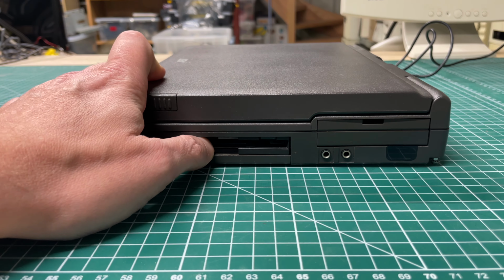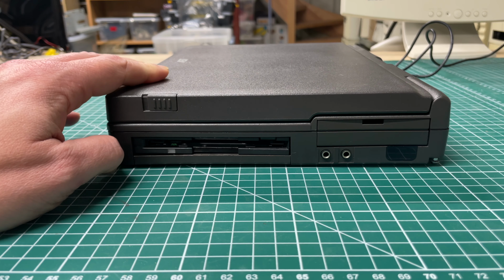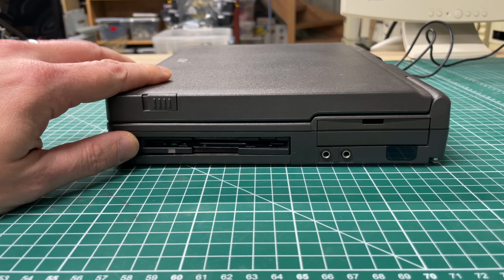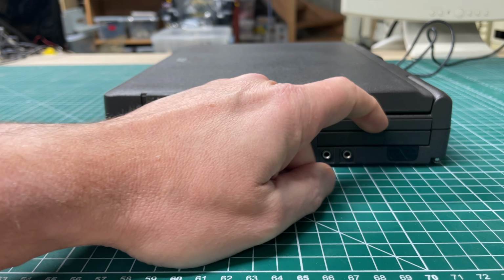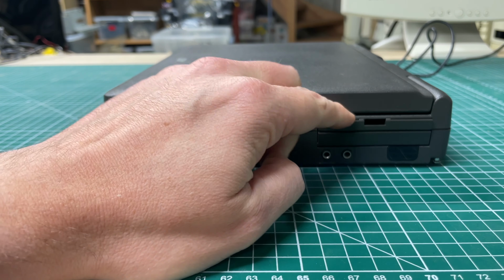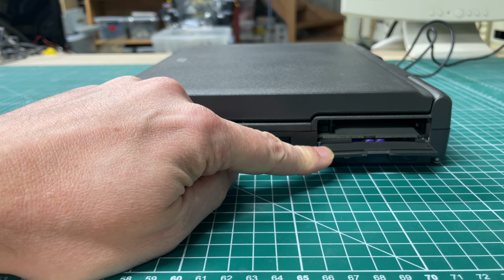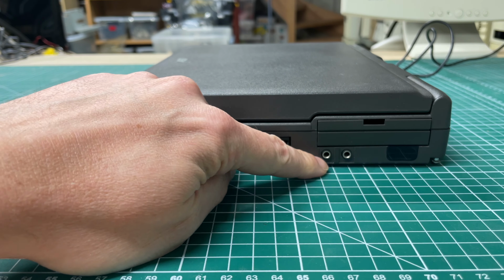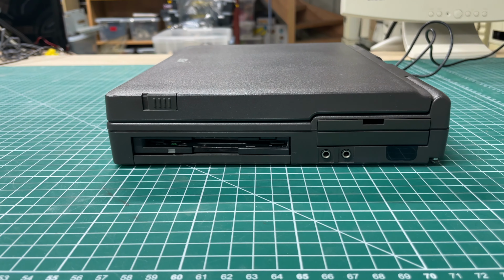On the other side we have a 3.5-inch disk drive, 1.44 megs. We also have two PCMCIA slots here, so you can add like a networking card or a modem or some external storage. We have the microphone headphone jack and an infrared port.